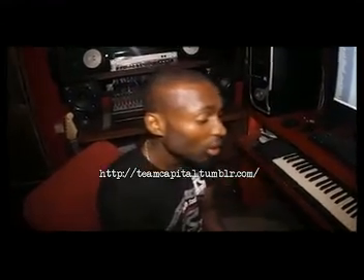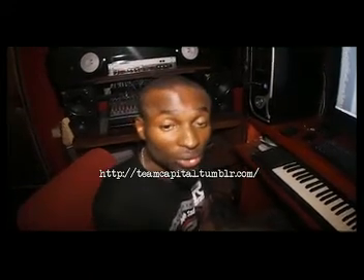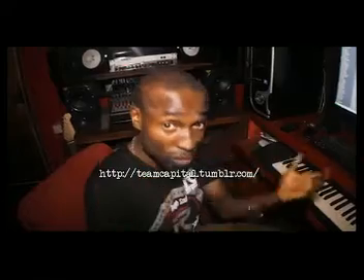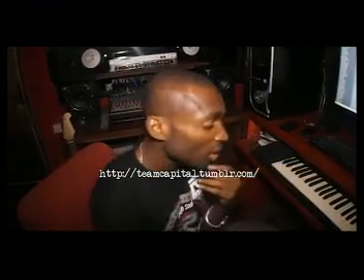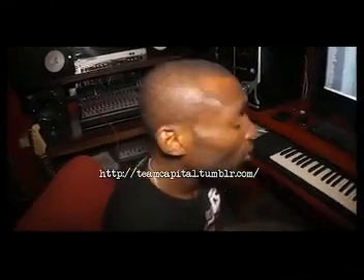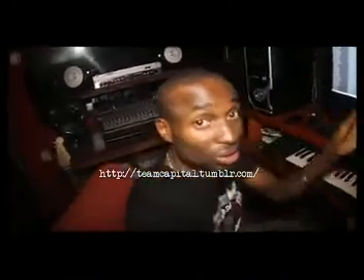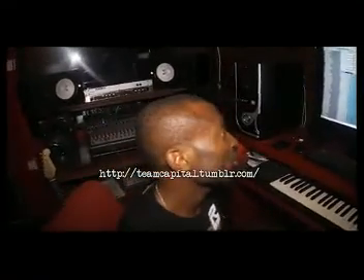Now the thing about production is this: producers vary. There are different levels of production. You have the producer who is also an instrumentalist, a producer that plays the instrument. And then the other type, where you have a producer that actually dictates to an instrumentalist because they know what they want to hear. A producer is supposed to bring your dreams, to make your dreams come alive.